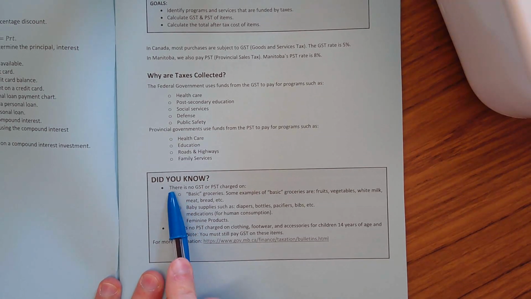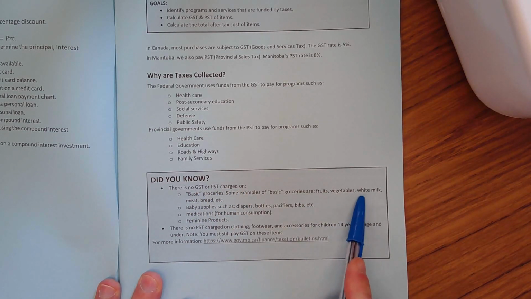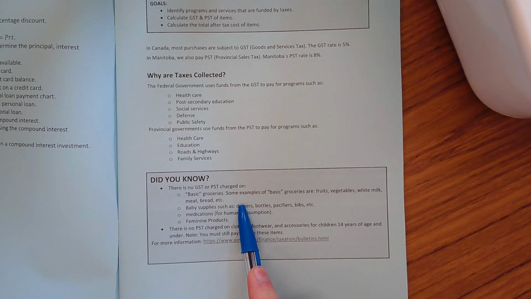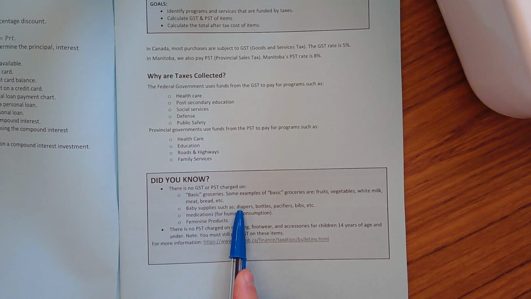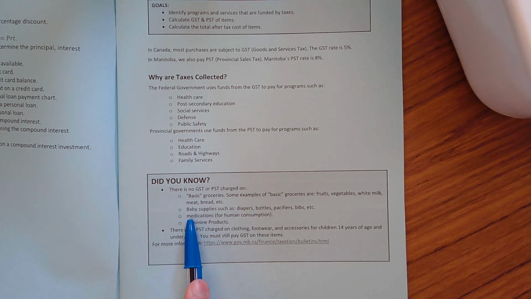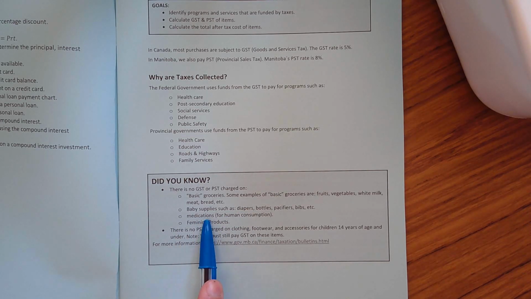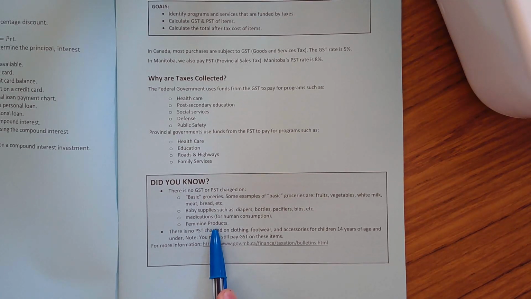So here's some basic stuff. There's no GST and PST on some basic groceries, fruits and vegetables, because those are considered necessities, like everybody should be having those, so they don't charge you tax on those. This one, I believe, has changed. They didn't charge them on baby supplies, but now someone told me they do. Really? They don't charge them on all medications. They don't charge them on feminine products, but that might have changed. They might charge them now, I'm not sure. They better not. Okay.